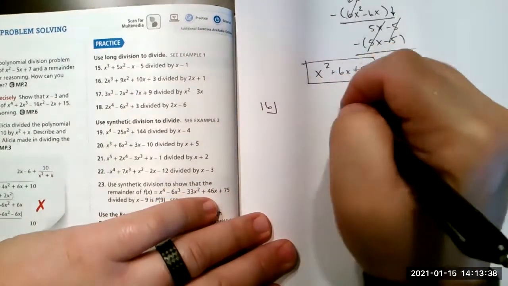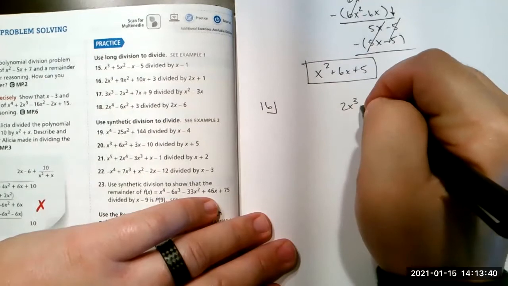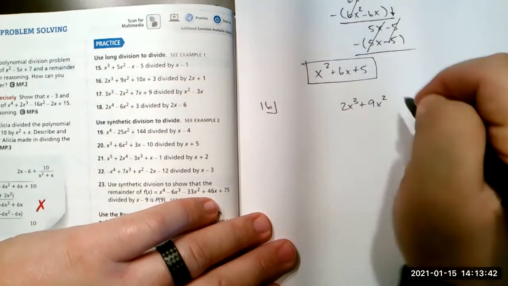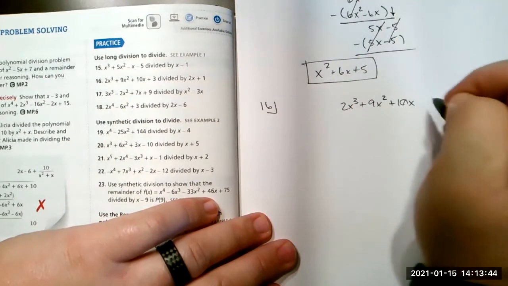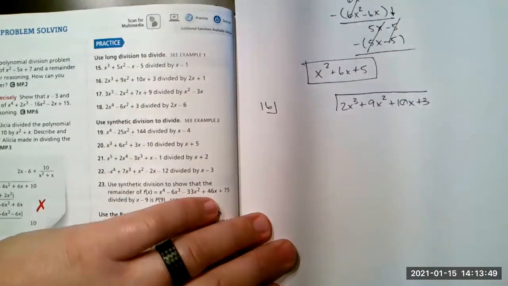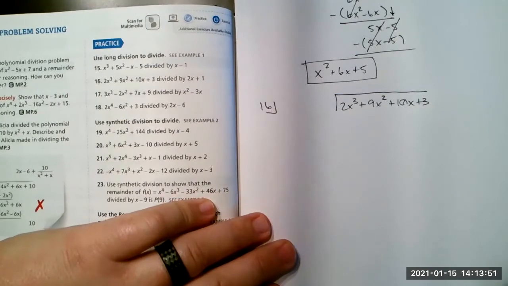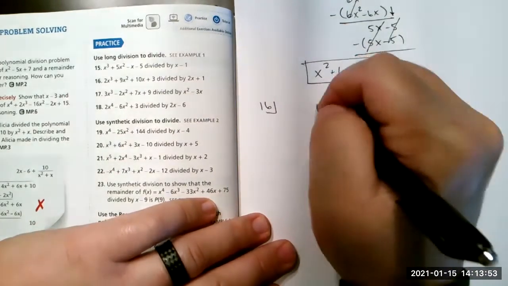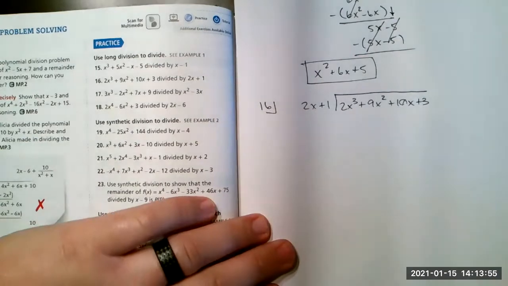2x cubed plus 9x squared plus 10x plus 3. That's all divided by 2x plus 1. So I'll go ahead and write that over here, 2x plus 1.